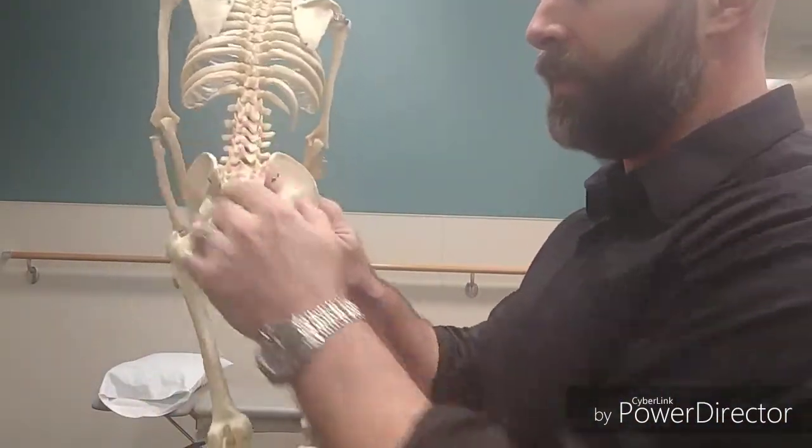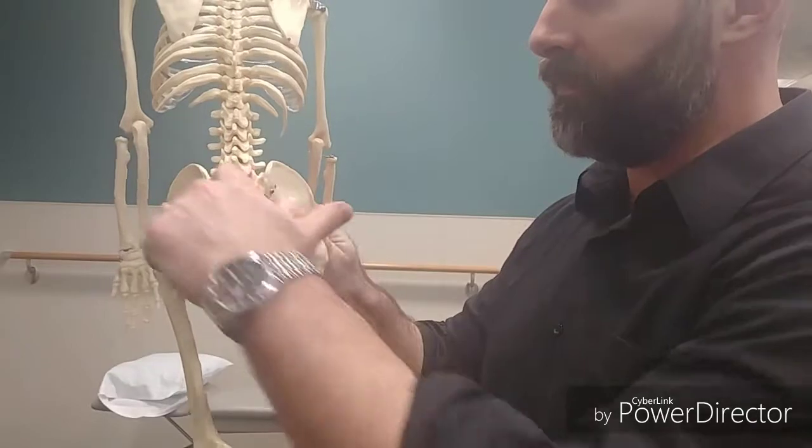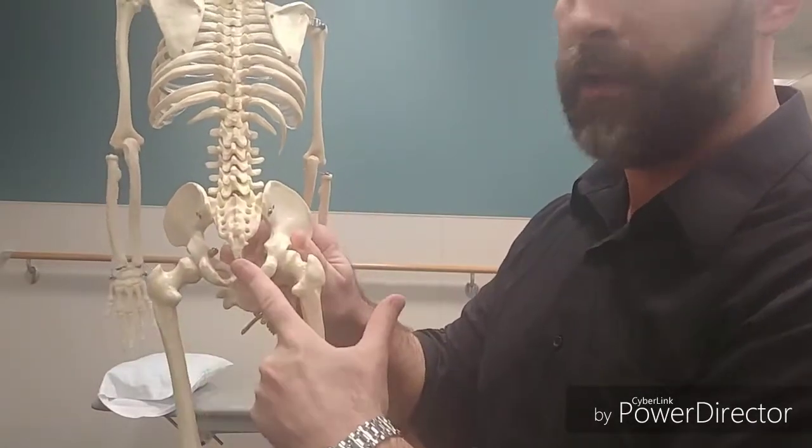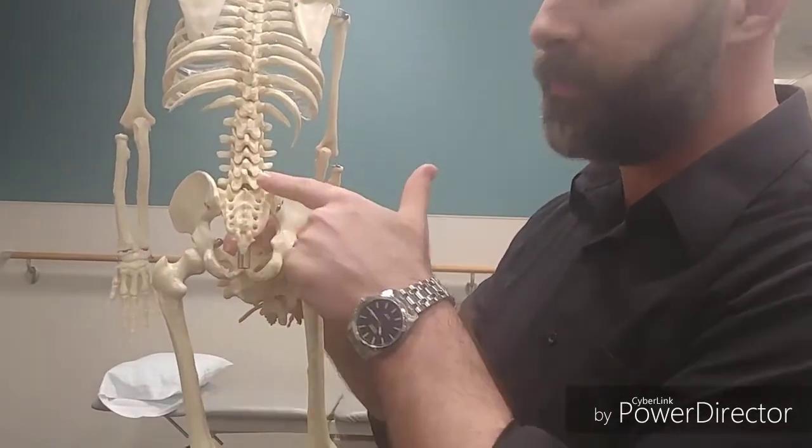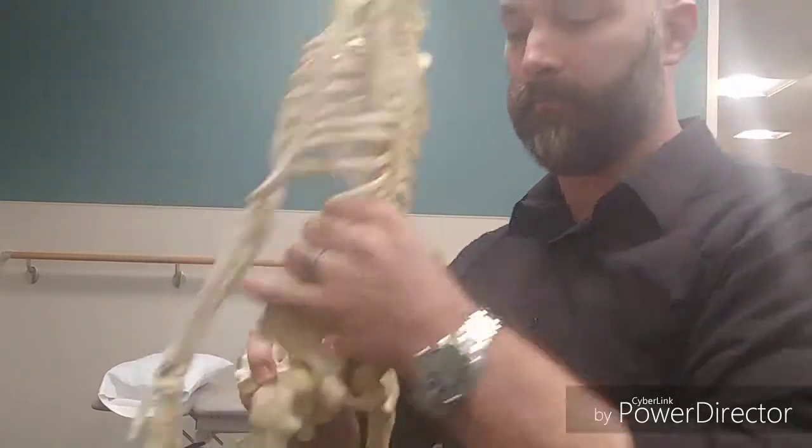So realize that the sacrum is at the bottom of the spine. This bone here that kind of looks like an upside down triangle has the tailbone at the bottom and the lumbar spine at the top.